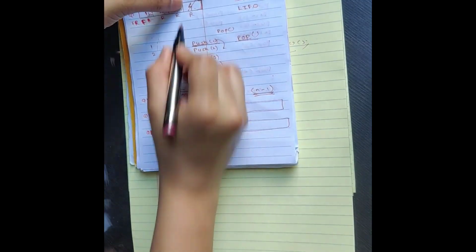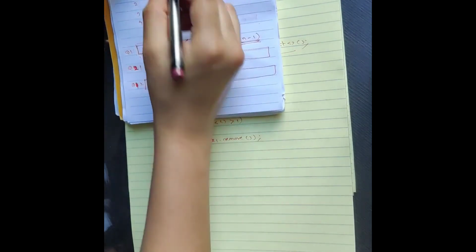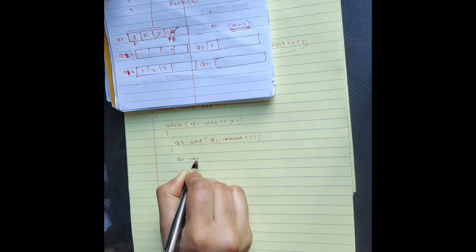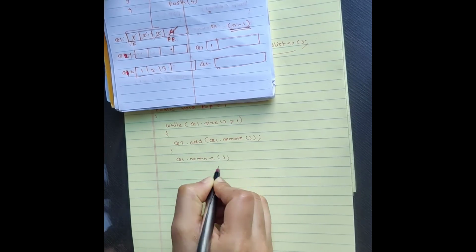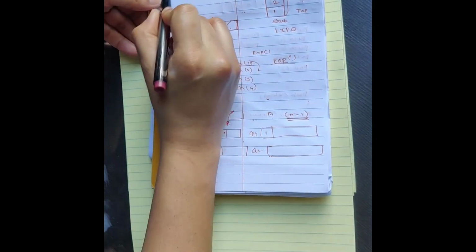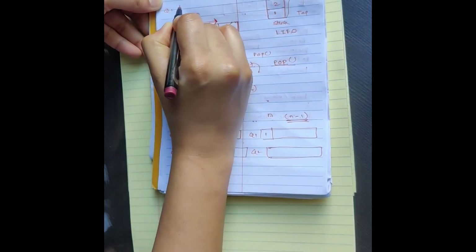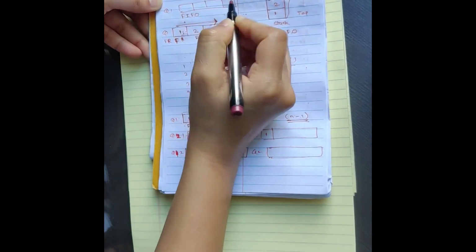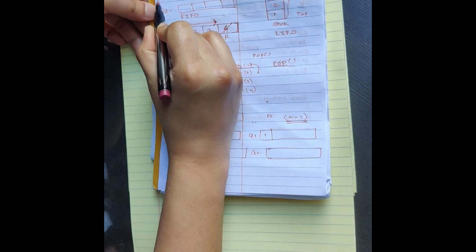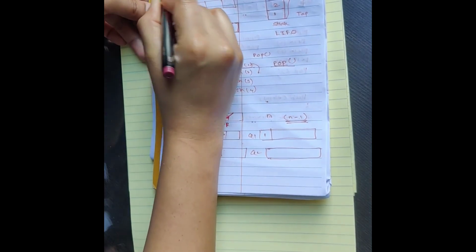After that we need to remove the last element as well, but we don't need to copy the fourth element. So I will just remove the last element, and after removing it we have 1 2 and 3 in q2, and q1 will be the empty queue. Now we need to reset it back, so we will just swap these two. We will make q2 as q1 and q1 as q2.